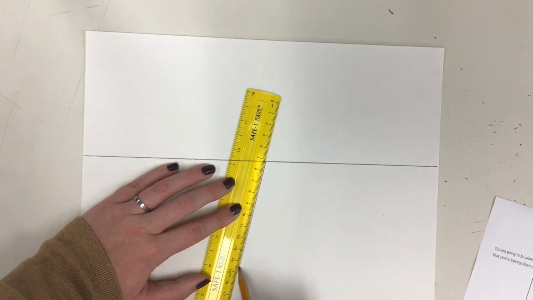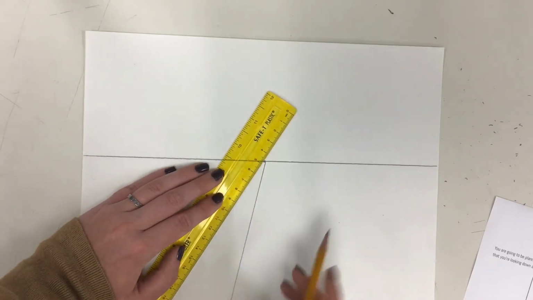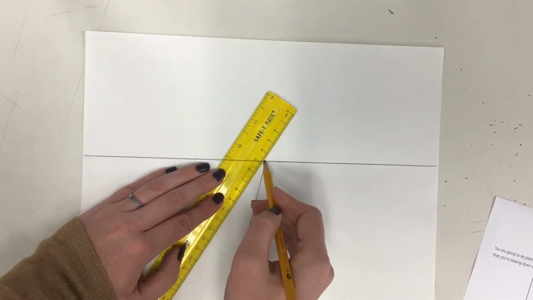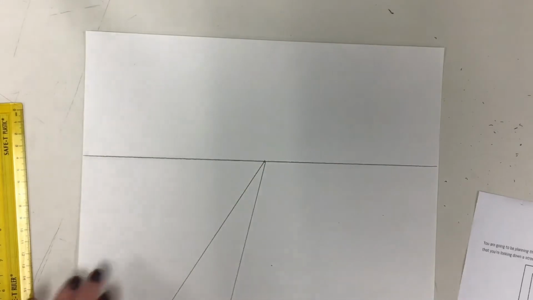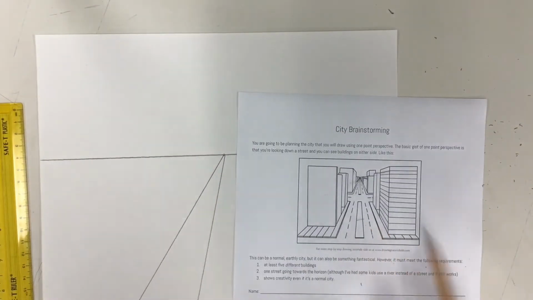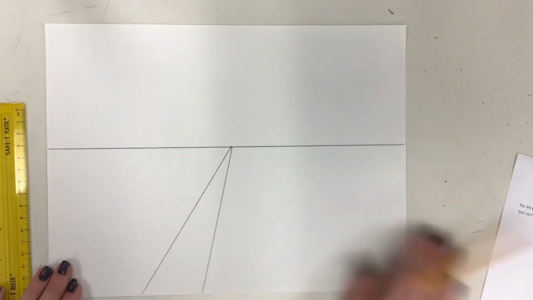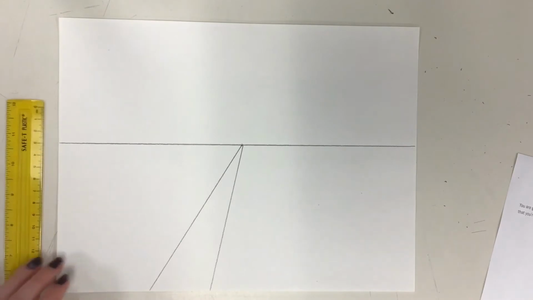So I'm gonna go about like here to make one side of the road, about here to make the other side of the road, something like that. So you can see how this is more off center than this. This is coming directly down the middle. Again, you're welcome to do this. I just thought it might be a little bit more interesting to show you this. Okay, so I've got my road, and now I need to add in some buildings.